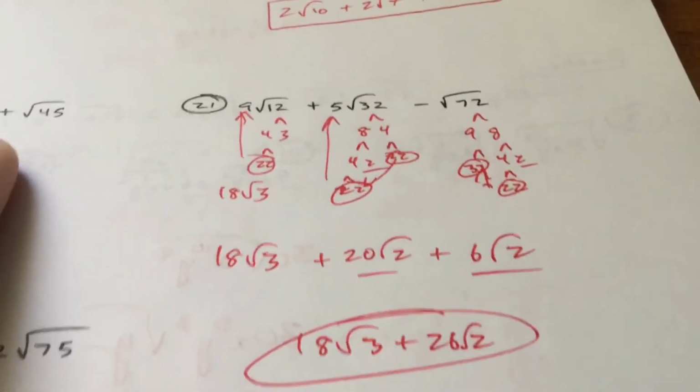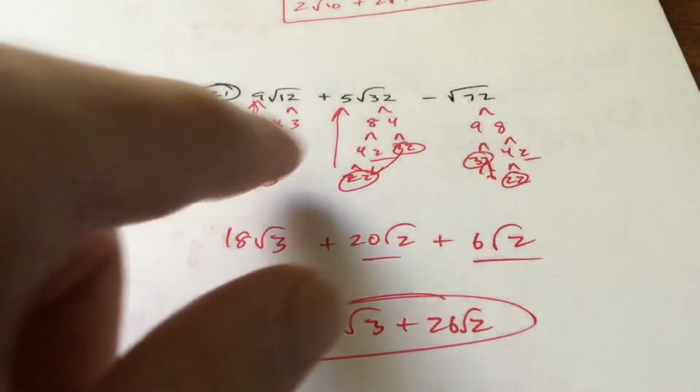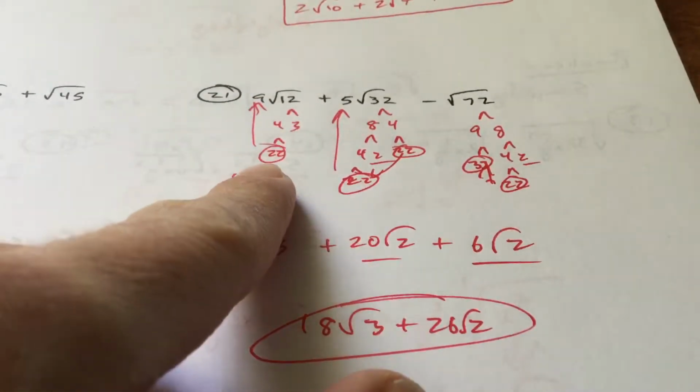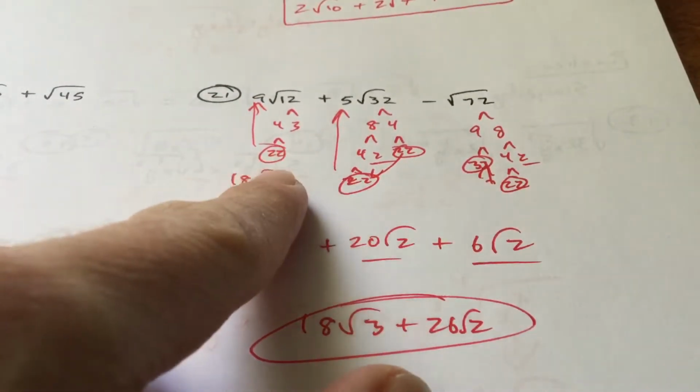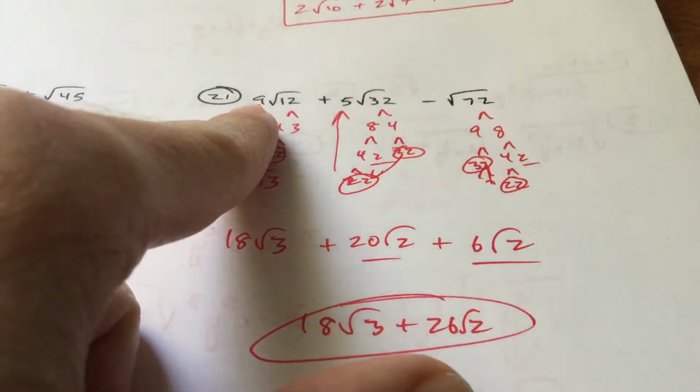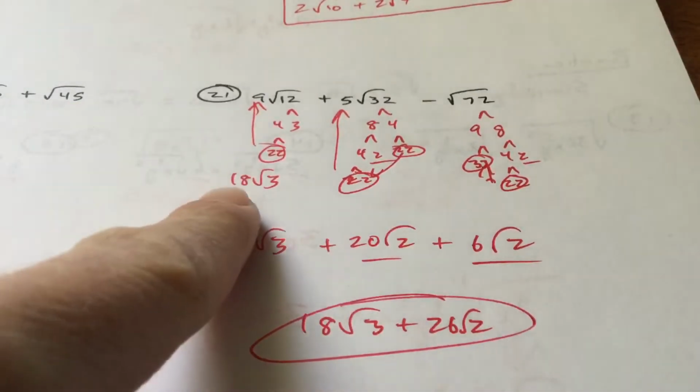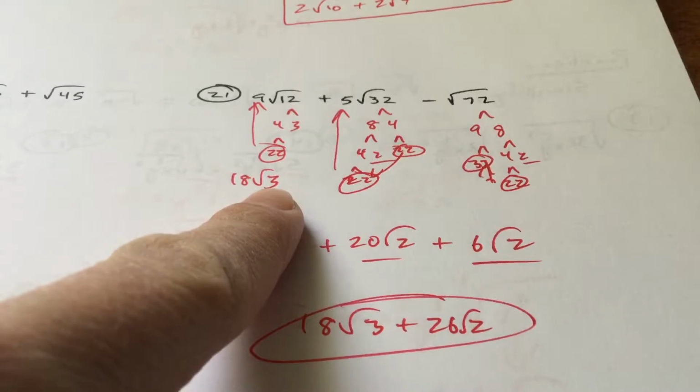Here we go. 21 is probably the hardest one I can give you. So you break down the square root of 12. The square root of 12 is 2 root 3, but that 2 is going to go on the outside. It's going to multiply with 9. What's 2 times 9? 18. That's why it's 18 root 3.